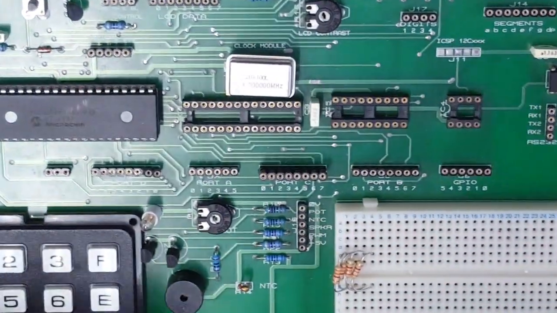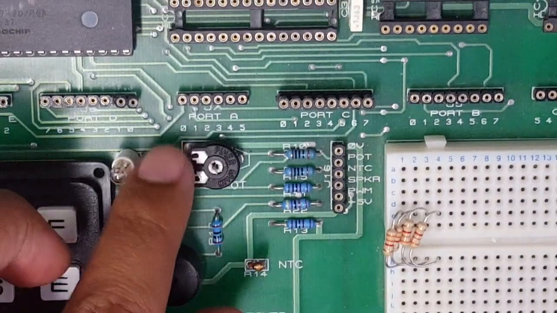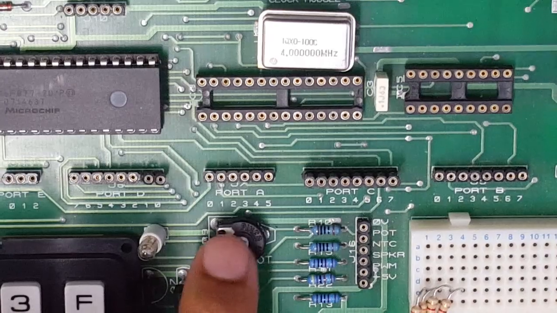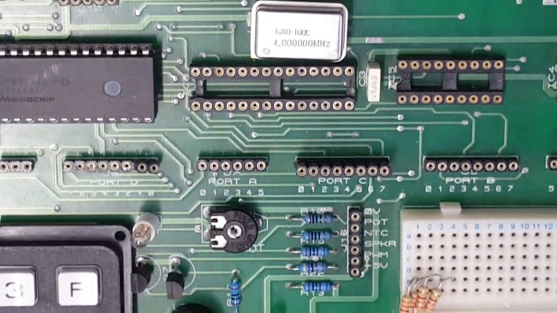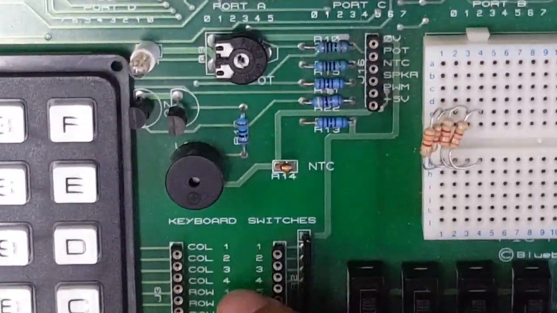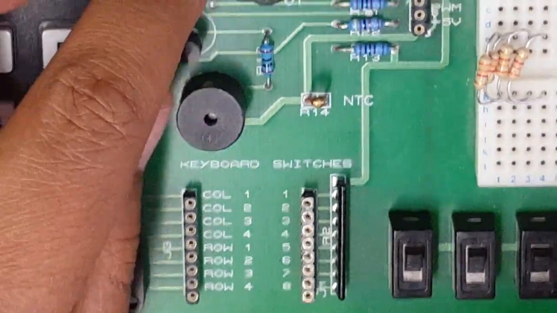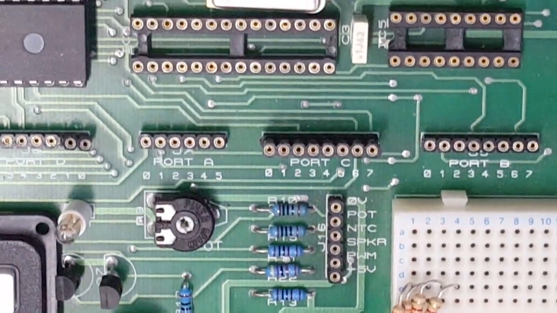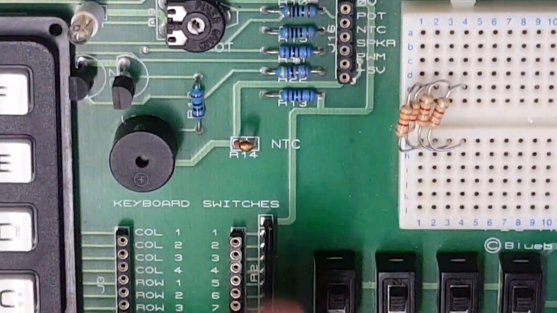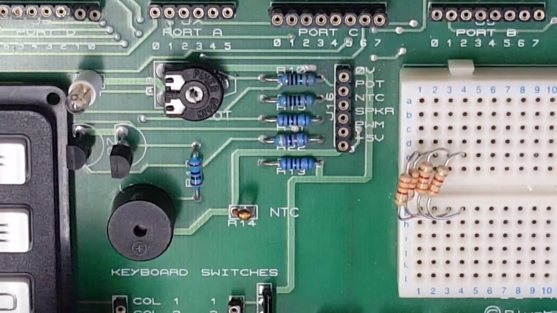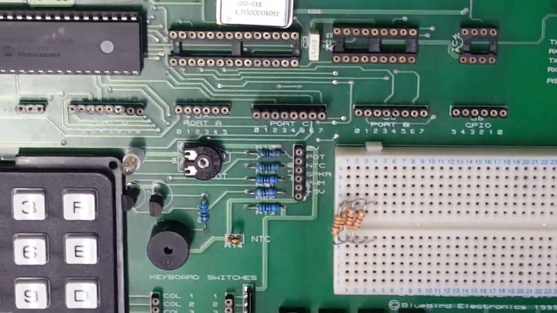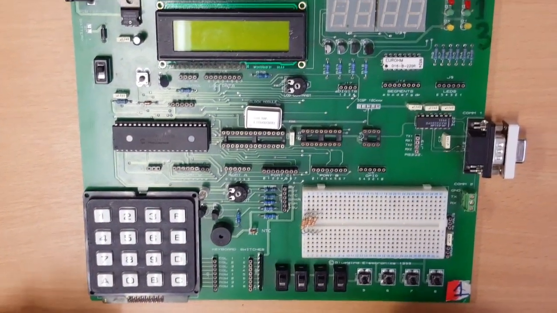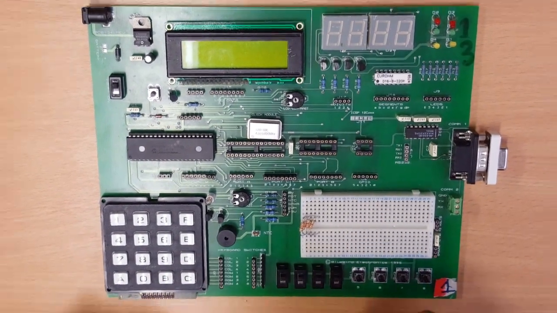Here in port A, pins 1 to 4 will connect to columns 1 to 4 here, and pins 0 and 5: pin 0 will be connected to the NTC, which is the thermistor that is going to read the temperature, and the speaker we're going to use to play the melody, which will be shown in the next video for the output.